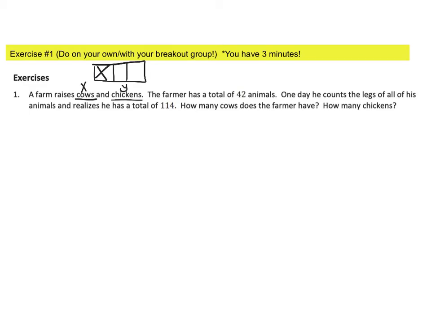Okay. The farmer has a total of 42 animals. So the x plus the y, the cows plus the chickens, equals 42. One day he counts the legs of all of his animals and realizes he has a total of 114. Well, let's think about cows and chickens. Cows have 4 legs each, and chickens have 2 legs each. And together, all those legs equal 114. How many cows does the farmer have, and how many chickens? Mark our second box, and we're going to go ahead and get ready to solve.